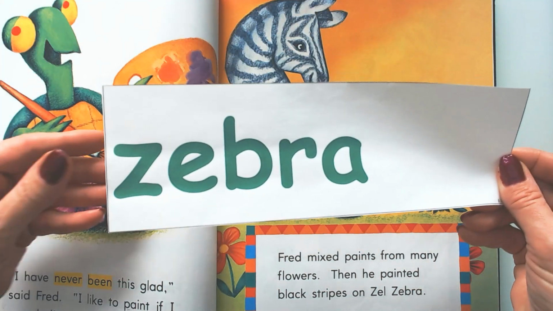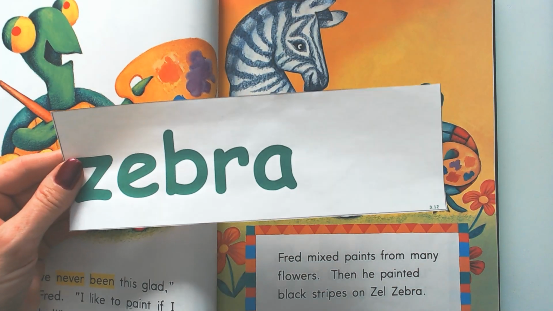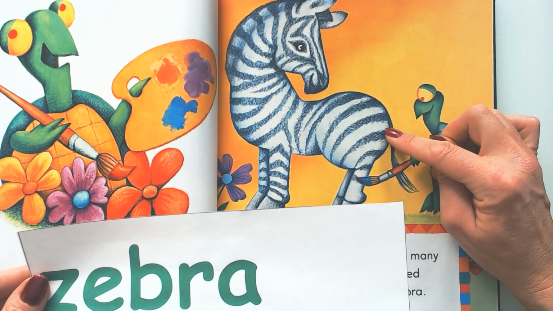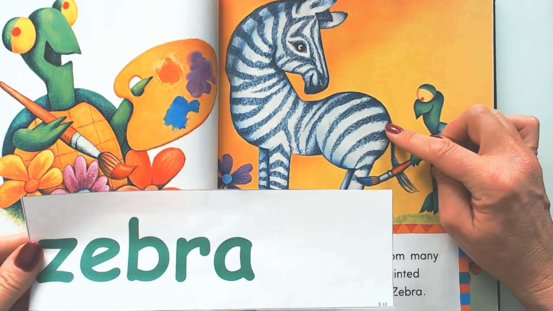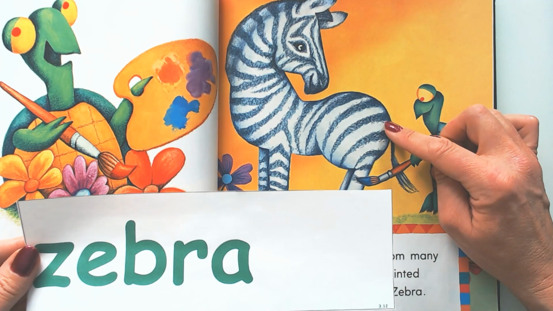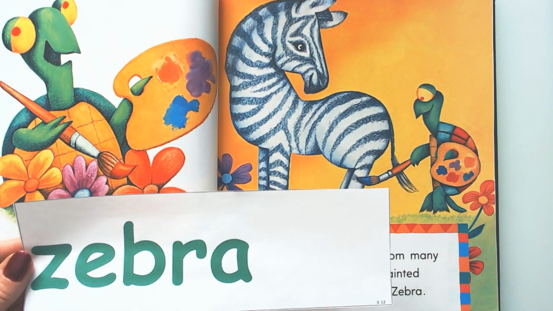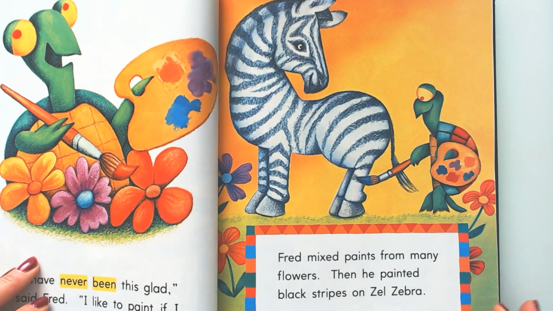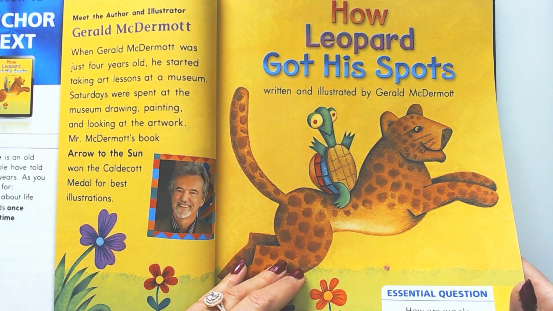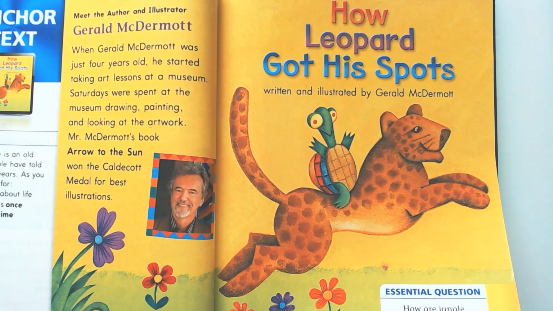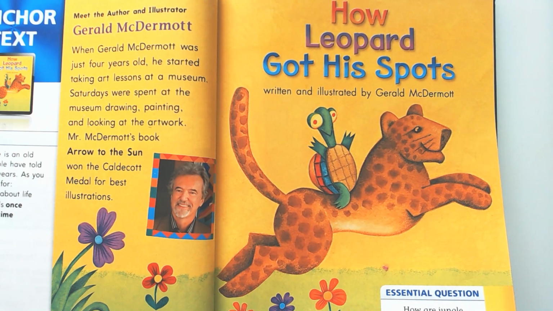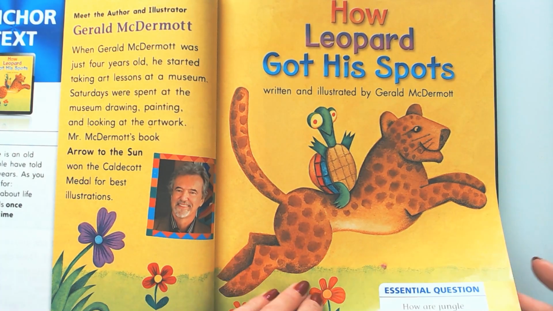And finally we have the word zebra. A zebra is an African animal that looks like a horse, right? But he has black and white stripes, and horses don't. So let's go ahead and read our story. And remember, you're going to tell me what happens first, next, and last at the end.